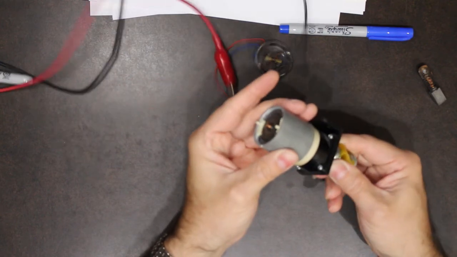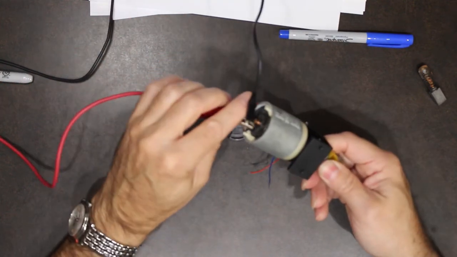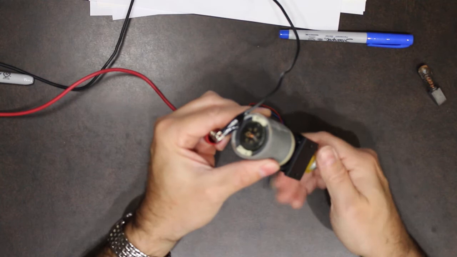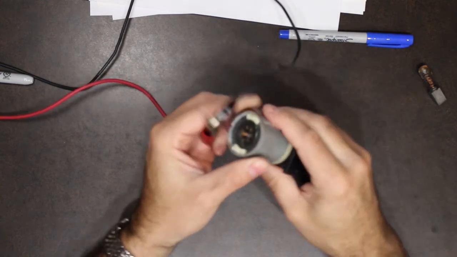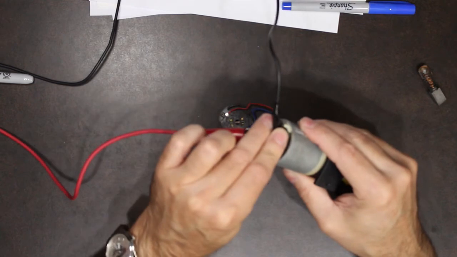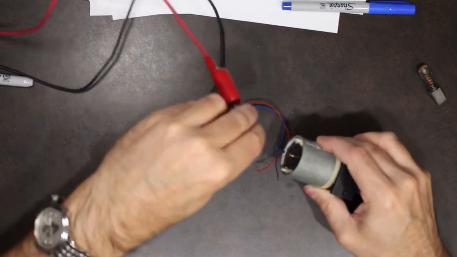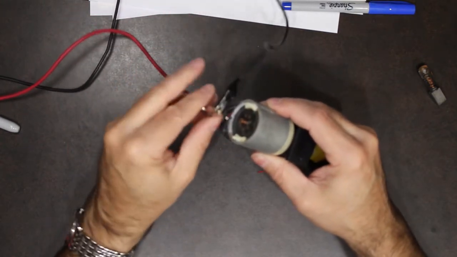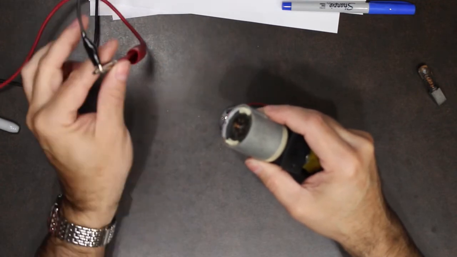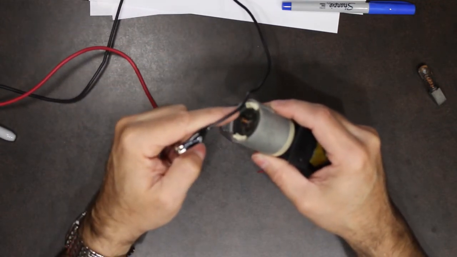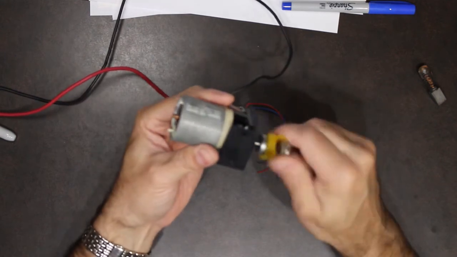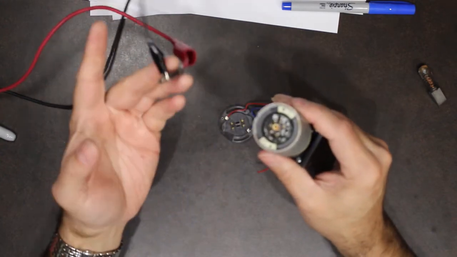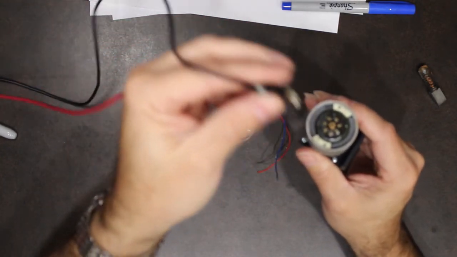As this starts to rotate, the wires themselves get twisted amongst each other, and then they break off. So we have to somehow get the electricity inside that coil. But once it starts to rotate, we have to make sure that the wires don't twist amongst each other and break like we had here.